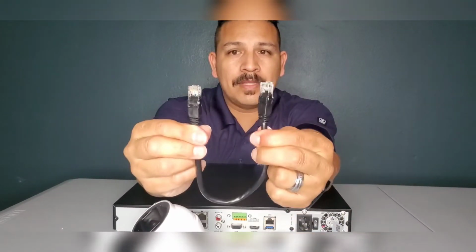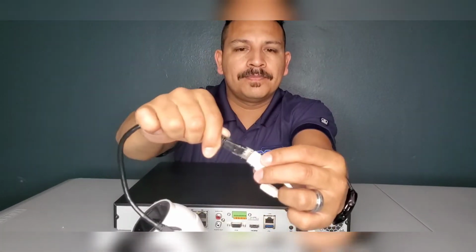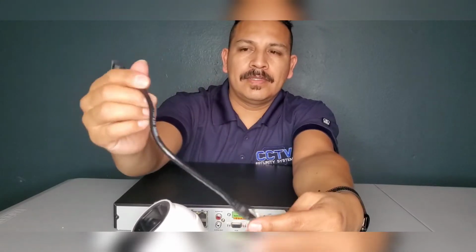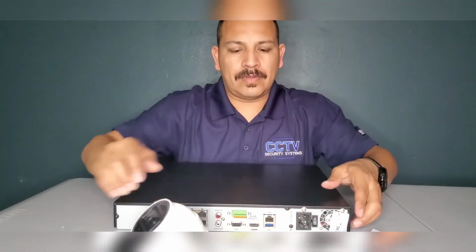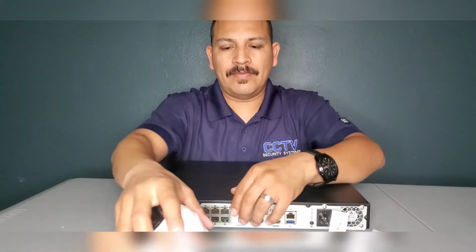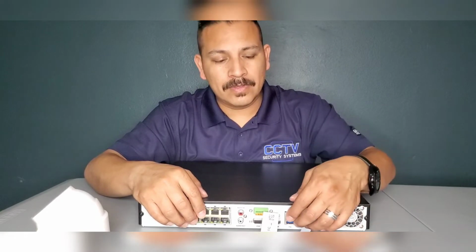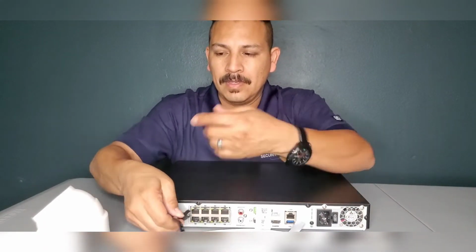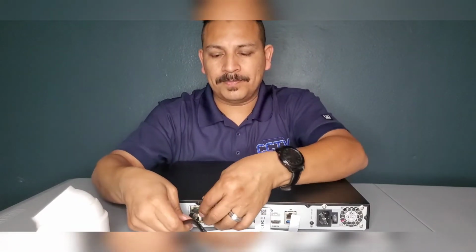They already sell them like this, and it goes connected here on the network port of the camera, and this one goes on one of the ports of the NVR right here. This is for a remote view.